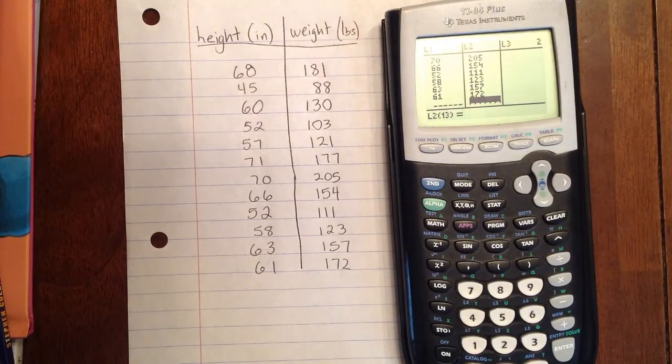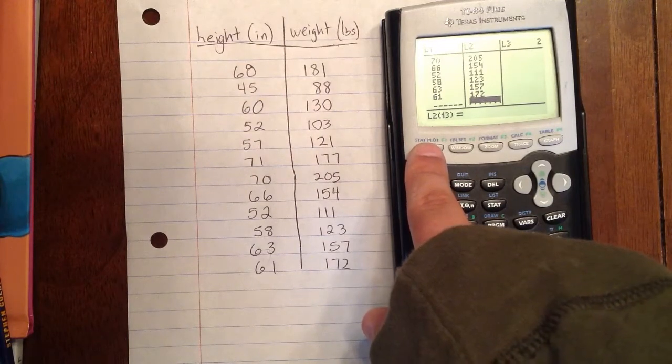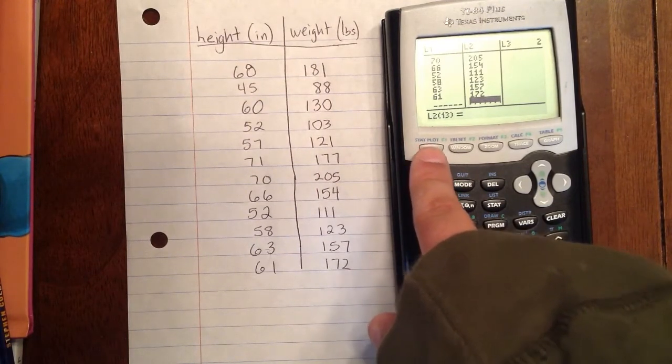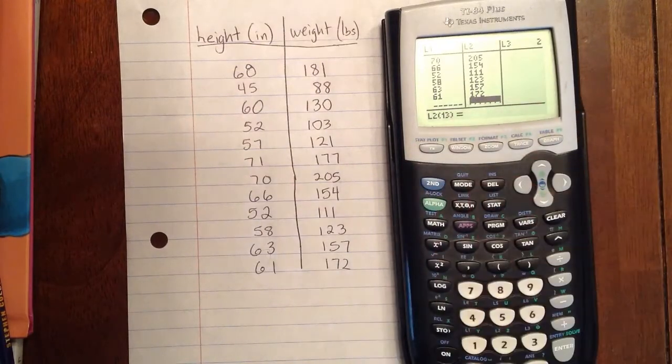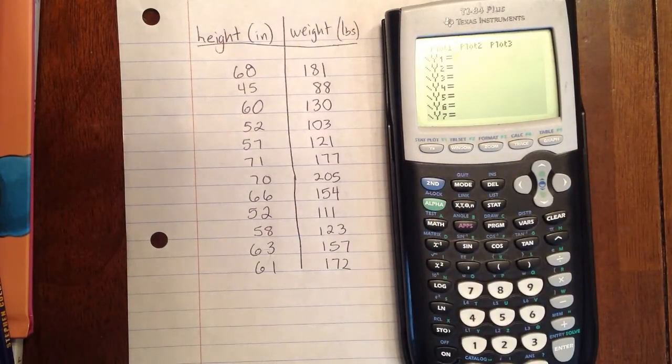Okay, now that we have our data into list 1 and list 2, let's go ahead and graph this data and see what it looks like. In order to graph, we need to select this menu right here, which is Stat Plot. And that's going to give us a menu to figure out what kind of data we want to plot, what kind of graph we want. Now, if we just push this gray button, it goes into the y equals menu, which is where we put in functions. We don't want that menu.